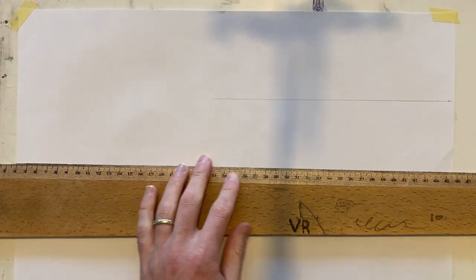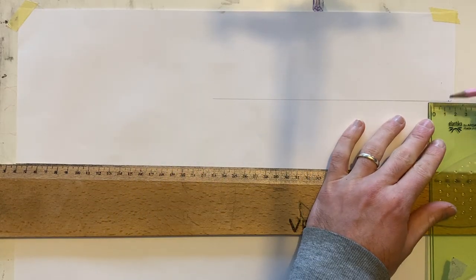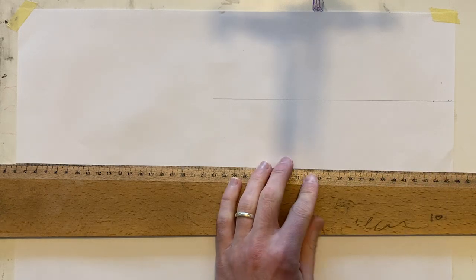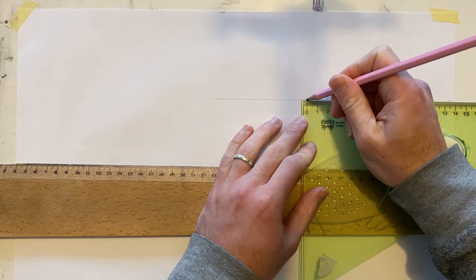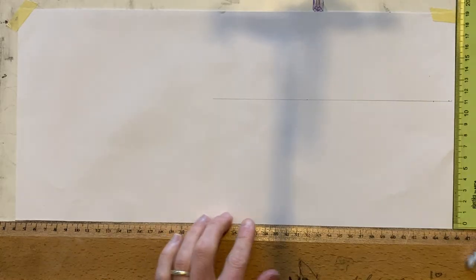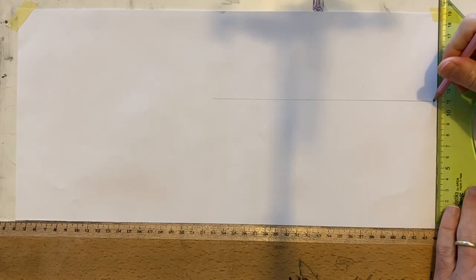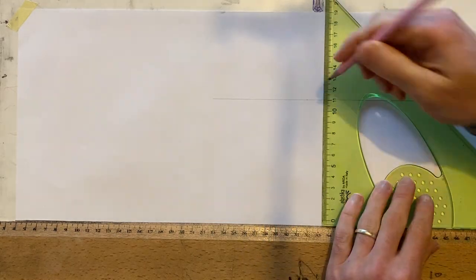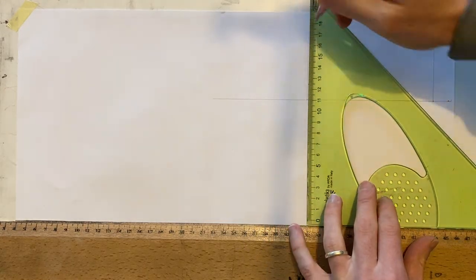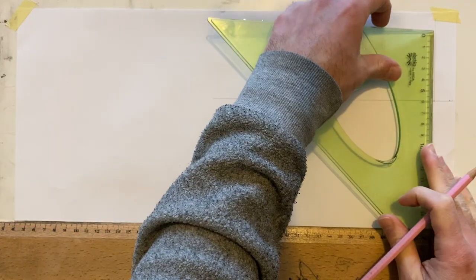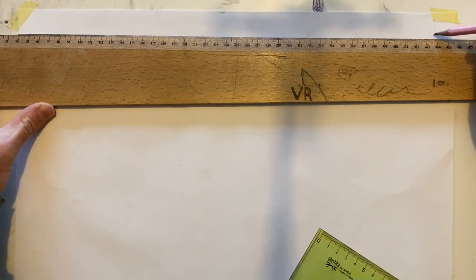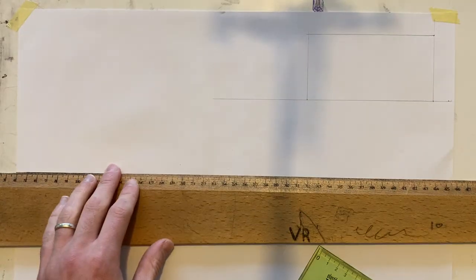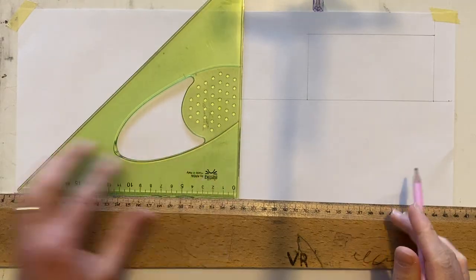And I'm going to come in about 20 mil then for the bottom right hand corner. So it's 120 wide and it is 60 mil tall. So that box is going to be for my elevation.